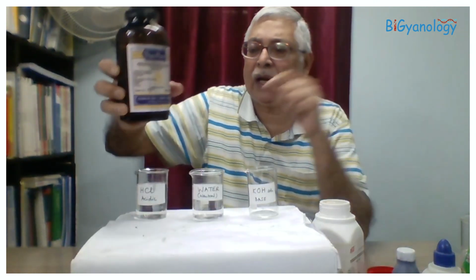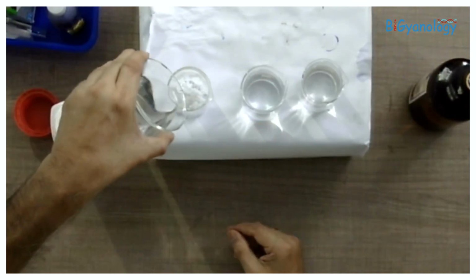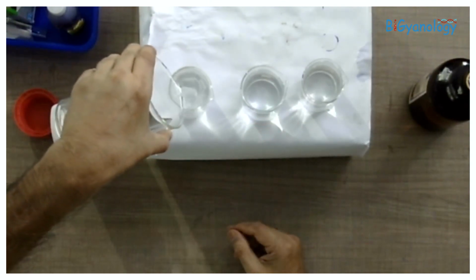This experiment is so simple to do but very complicated to understand. To make you understand, I am performing a simple experiment. Here is some HCl which I have diluted and kept here. Here is some potassium hydroxide. I'm mixing with water to make it a solution.